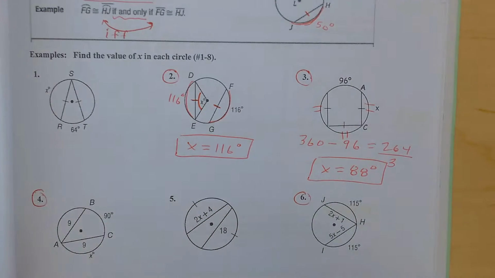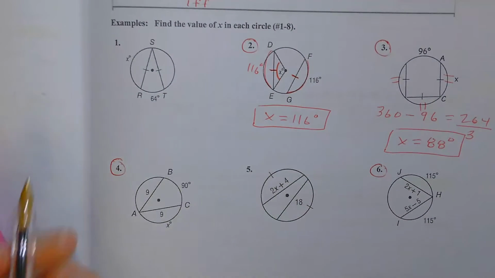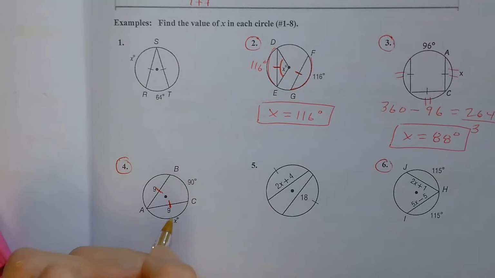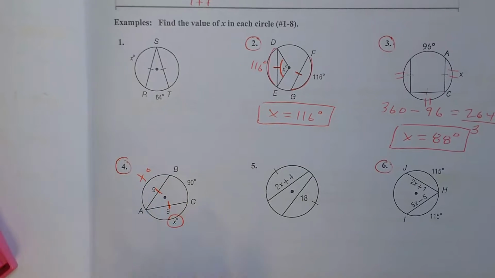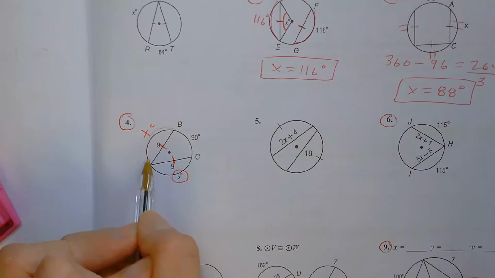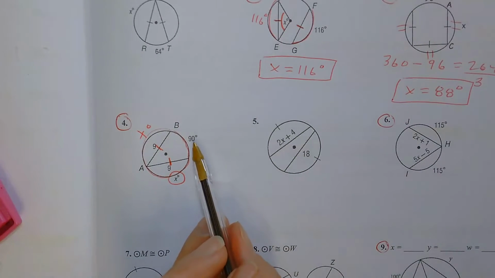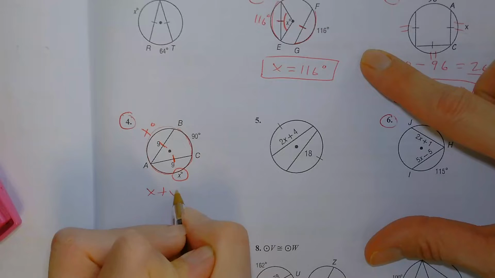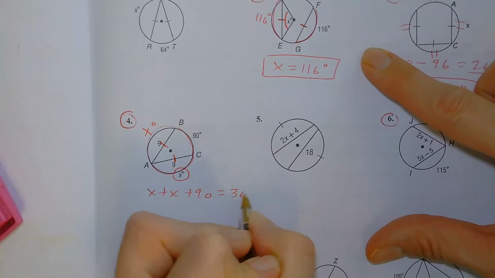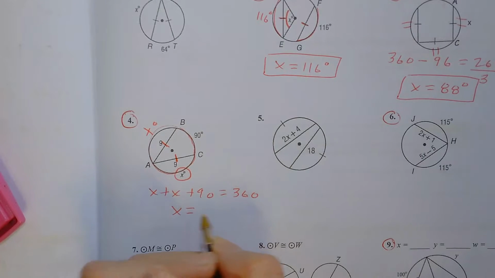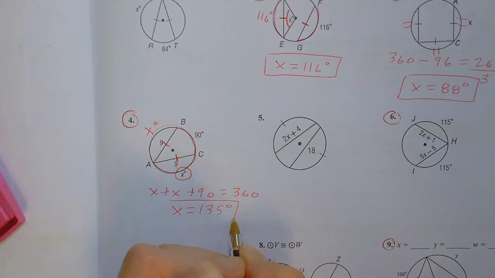Okay, we're going to try number 4, again using the same theorem. On number 4, you'll notice that these chords match, and if the chords match, then by the theorem the arc measures have to match. So if this is x, then I can put an x there also. All of those together add up to the whole circle. So we can take 360 minus the 90 and then divide by 2. Or some of you might want to make an equation where you add up everything to equal 360. That would also work. It's totally up to you. I usually just do 360 minus 90 and then divide by 2. That gives me an x of 135 degrees for those missing arcs.